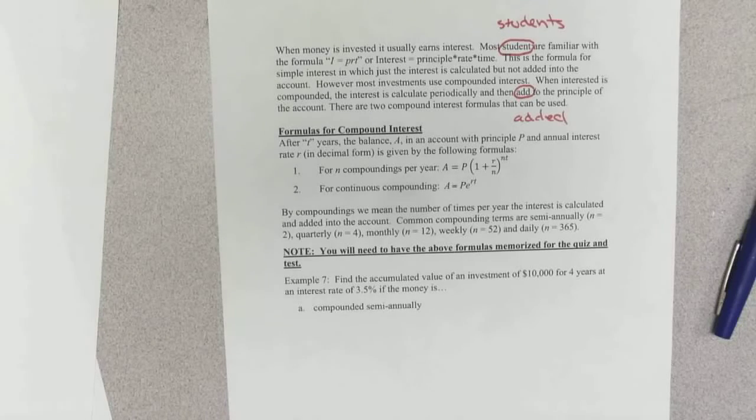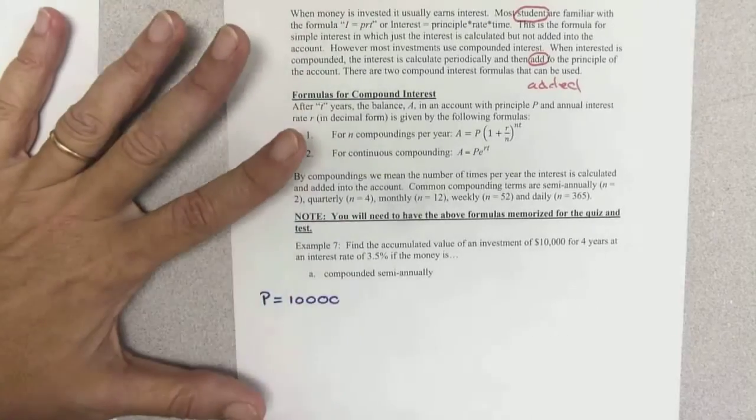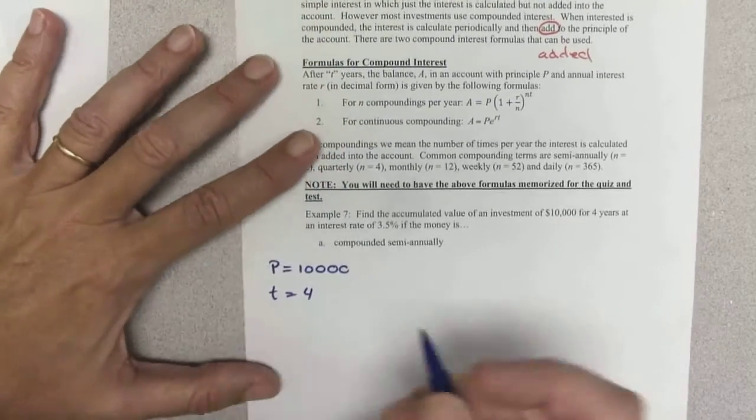So, example 7. Find the accumulated value of an investment of $10,000 for 4 years at an interest rate of 3.5% if the money is compounded semi-annually. So let's figure out what everything is. My principal is that $10,000. My time, t, is 4 years.